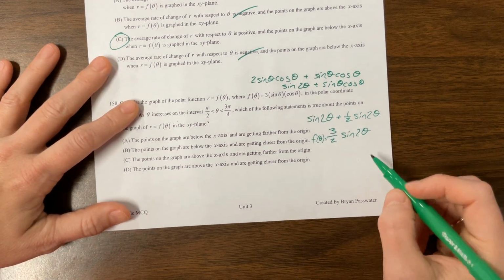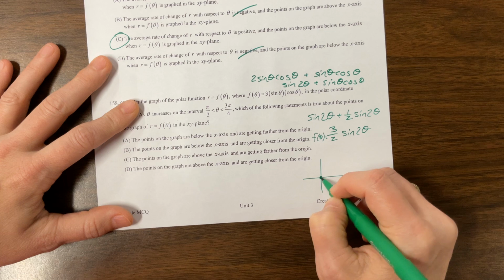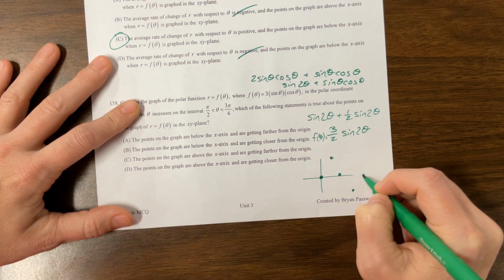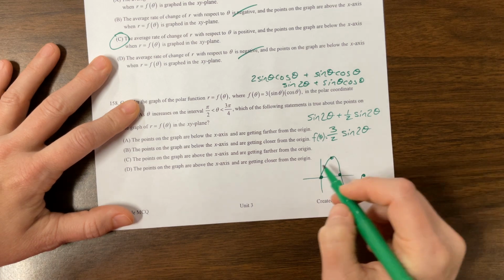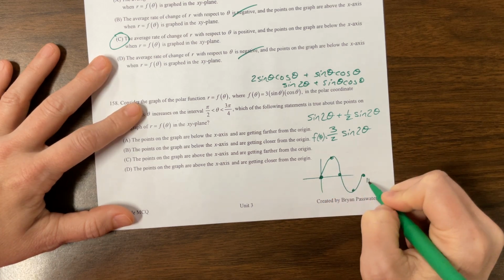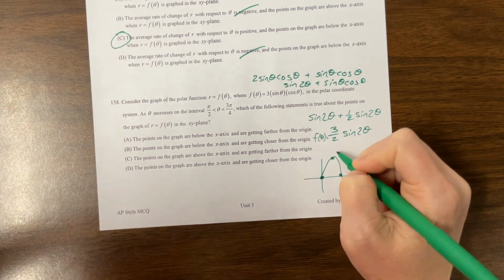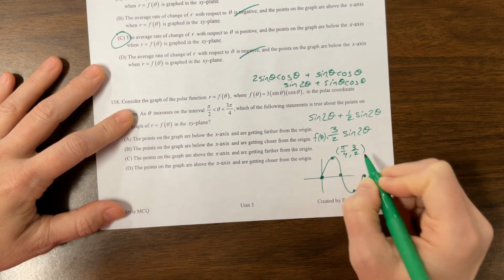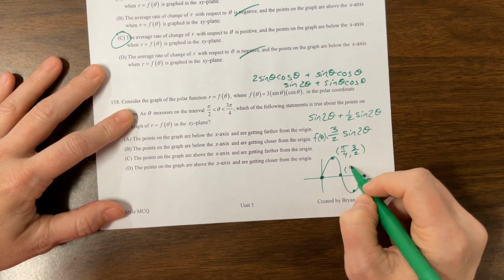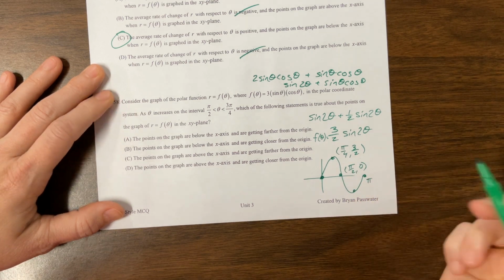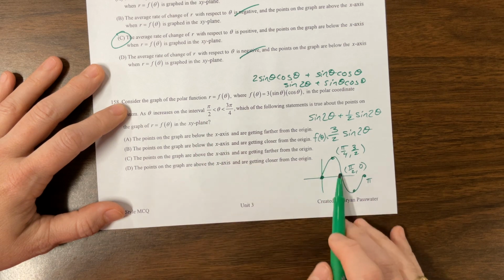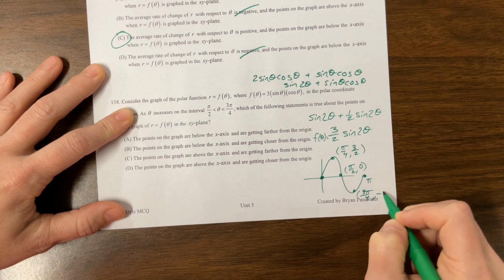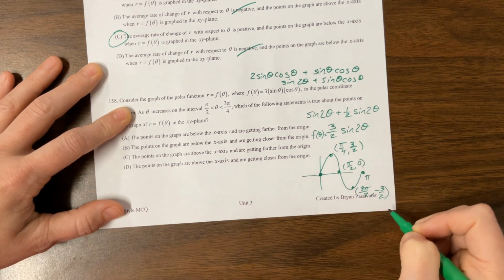I can graph this though, and so when I graph this, it's coming up to 3 halves, it's coming back to 0, it's going back. Now I know how to graph this. This happened by pi, and so this is pi. This is the point pi over 4 comma 3 halves, and this is pi over 2 comma 0. And this is 3 pi over 4 comma negative 3 halves.